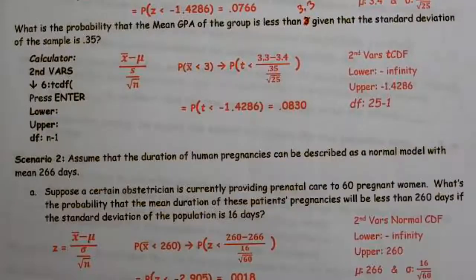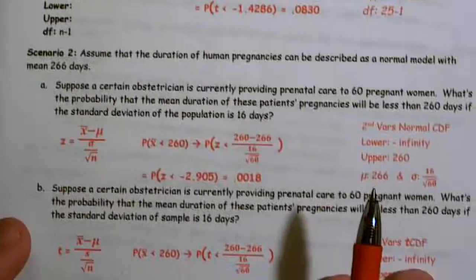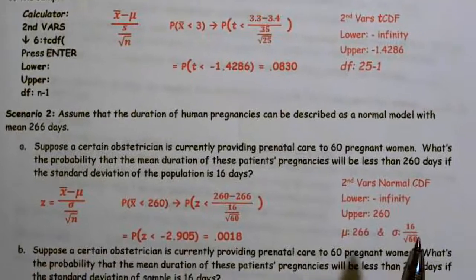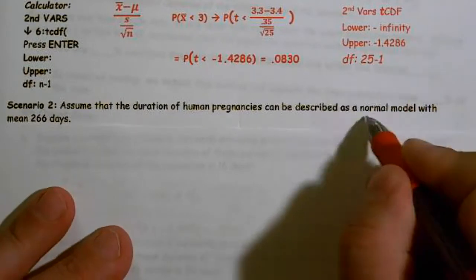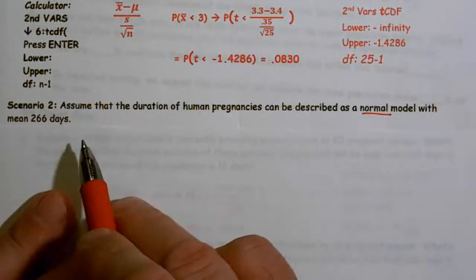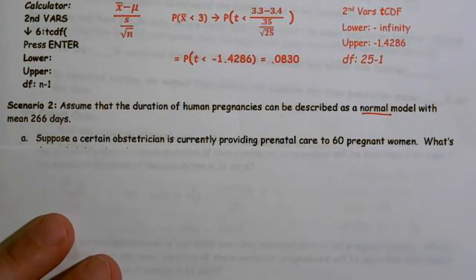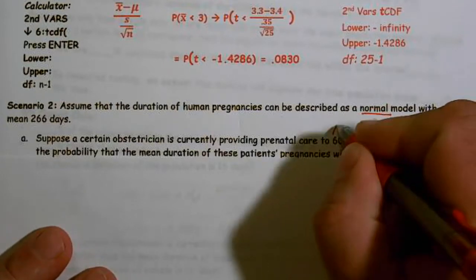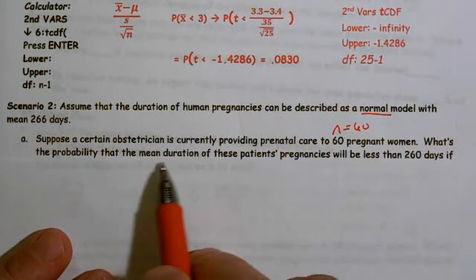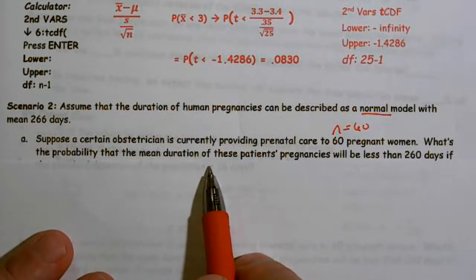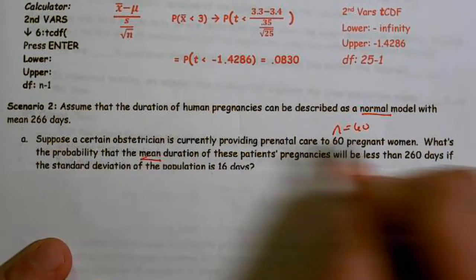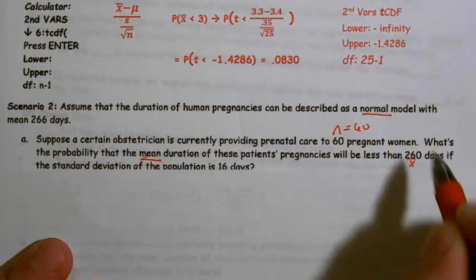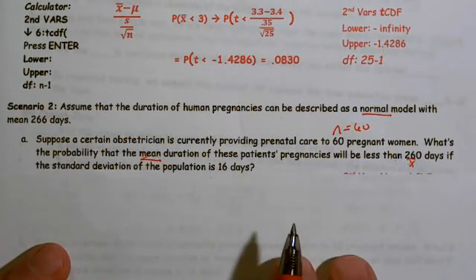All right, so continuing on, scenario 2. Assume that the duration of human pregnancies can be described as a normal. So once again, they're telling us the underlying is normal with a mean of 266. Suppose a certain obstetrician is currently providing prenatal care to 60 women, so N is 60. What's the probability that the mean of these patients' pregnancies will be less than 260? So in other words, they're asking about the mean. So this is an X bar if the standard deviation of the population is 16.